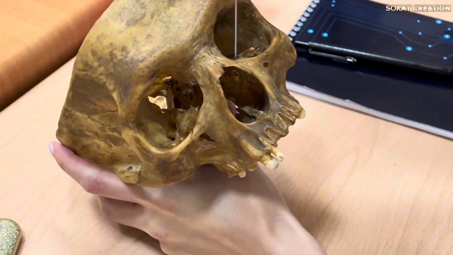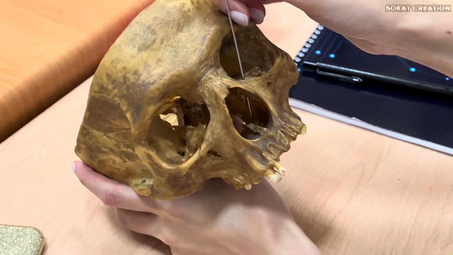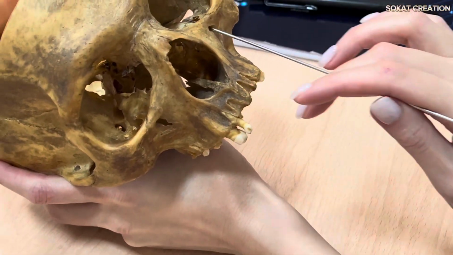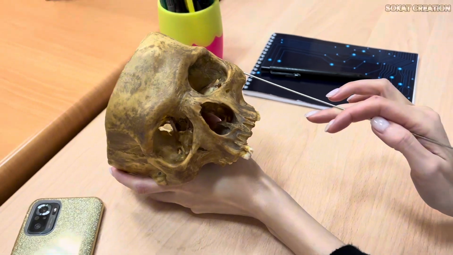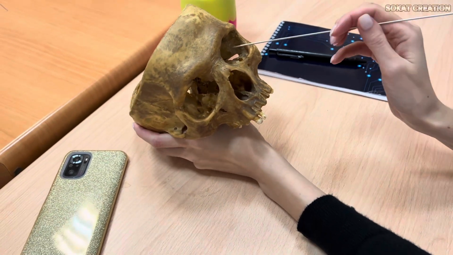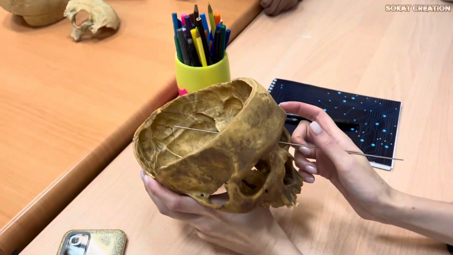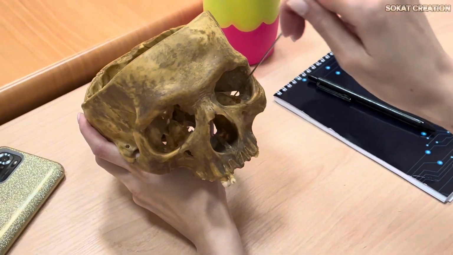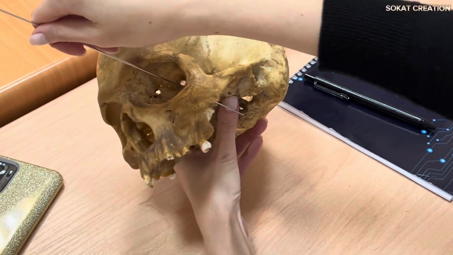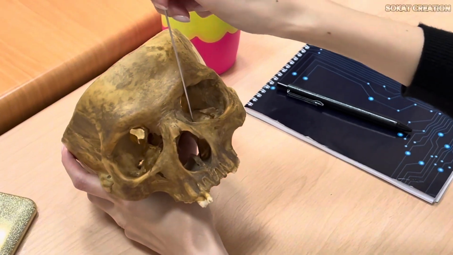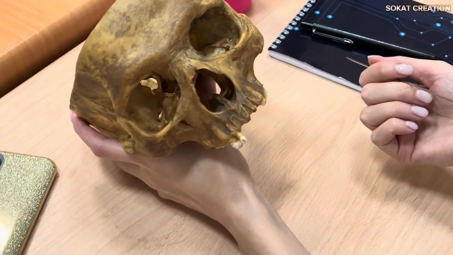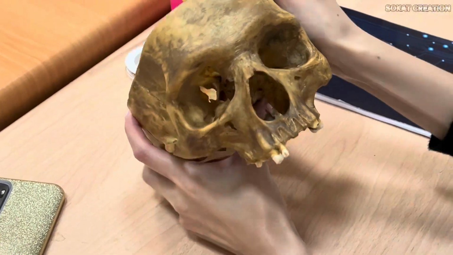And the infraorbital canal has contact with the maxilla. I repeat: the optic canal, the superior orbital fissure, the inferior orbital fissure, the nasolacrimal canal, the infraorbital canal. Understand what I want from you?